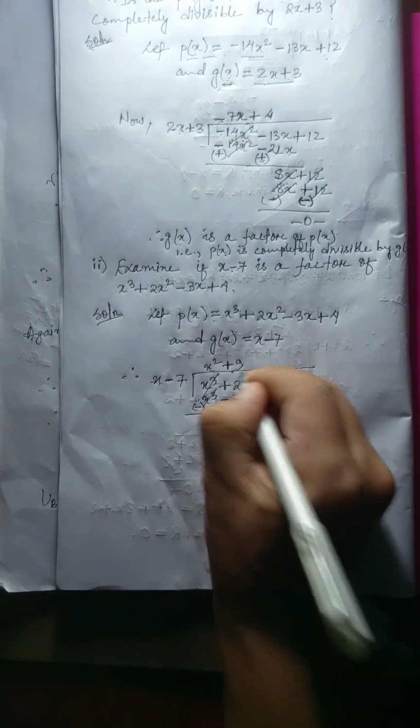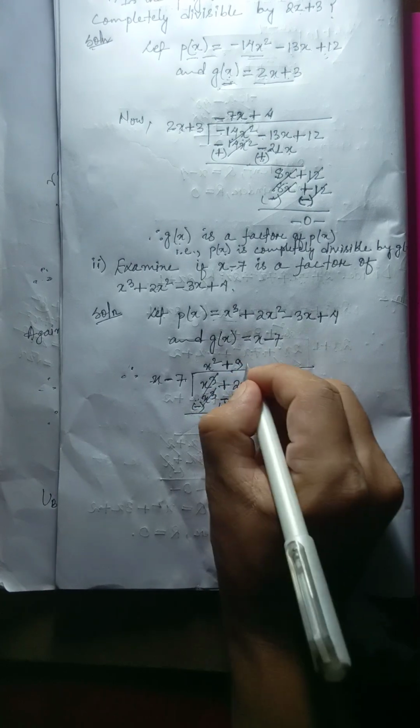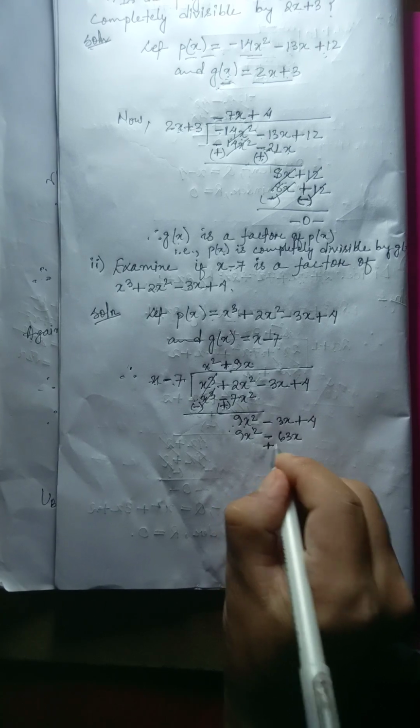And x, how many times should you multiply with here in order to get 9x squared? It is x into 9x. You will get 9x squared. Minus into plus will give you minus. 7 times 9 is 63. Here we have x. Minus, it should be plus. Here we have plus, it should be minus. Let us cut these two.